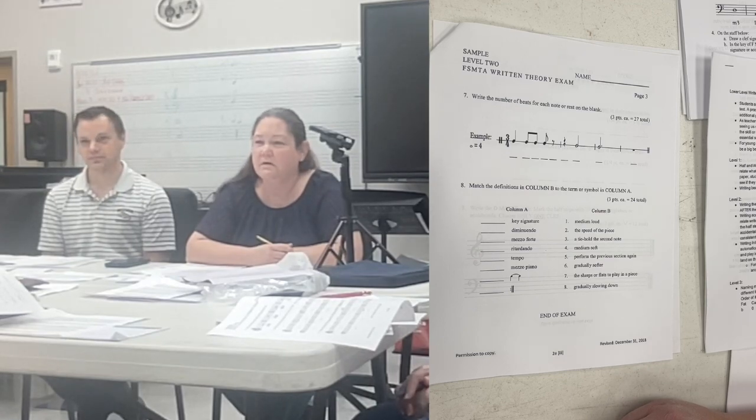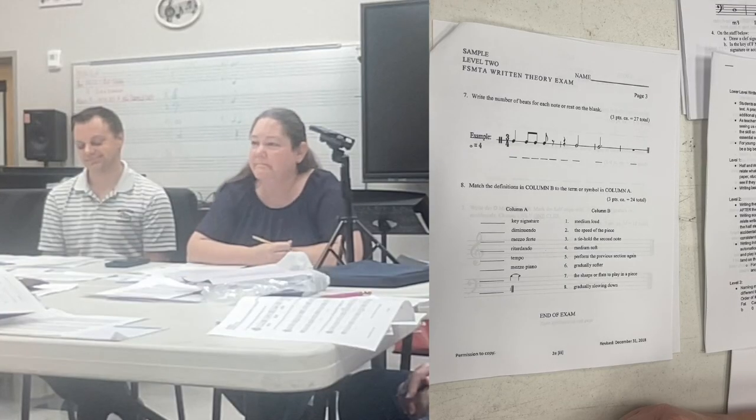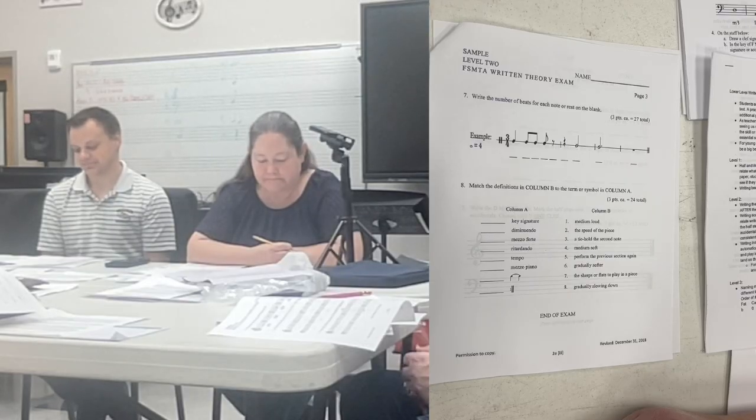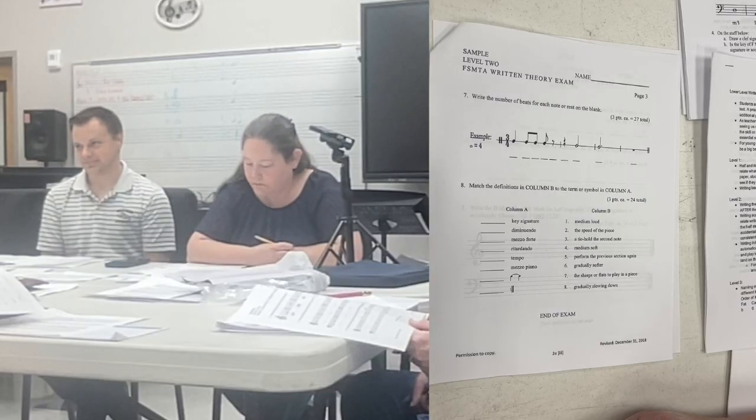I think that's a wrong question to ask students. I've always felt this was wrong. They don't count this way when they play, but yet they have to write it this way. Well, it says number of beats as opposed to counts, but yeah, it is confusing. And usually when we see them, we tell them, no, we want to know how many beats it equals.